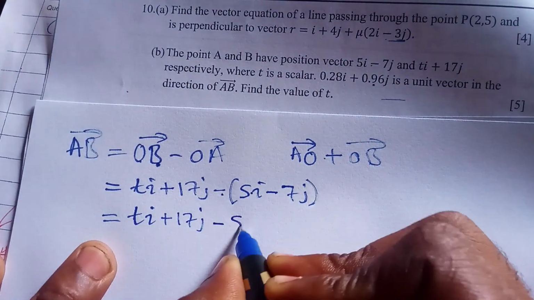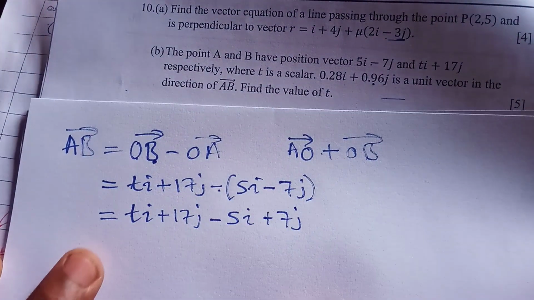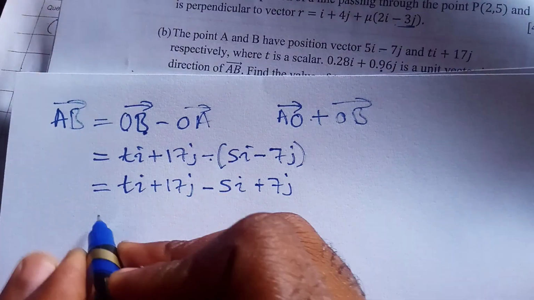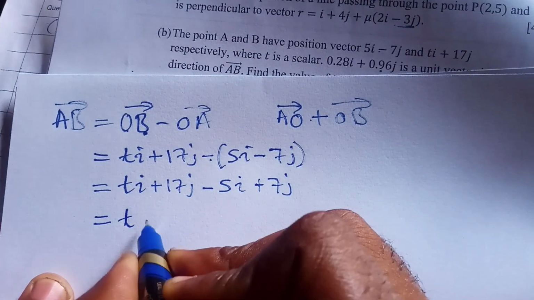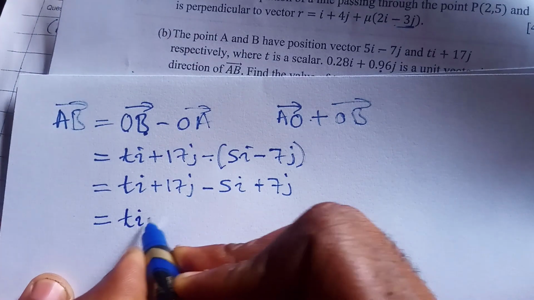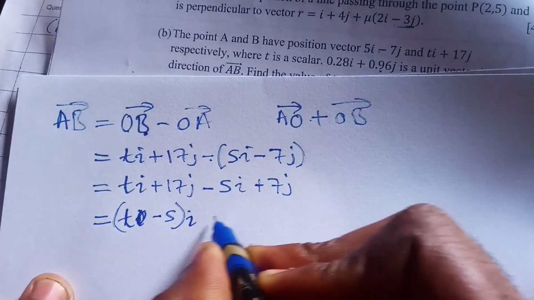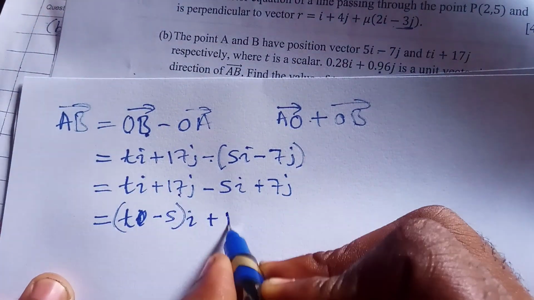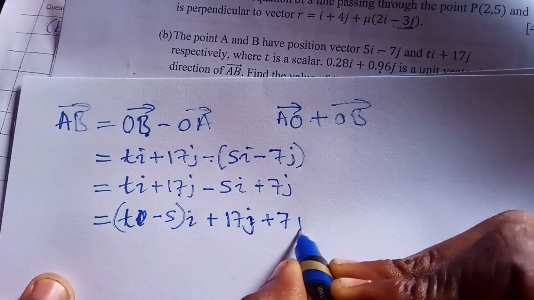So now let's expand this and simplify. So negative 5i positive 7j, and then we can put the i components together. So we have ti, let me just put them in brackets, plus 17j plus 7j.